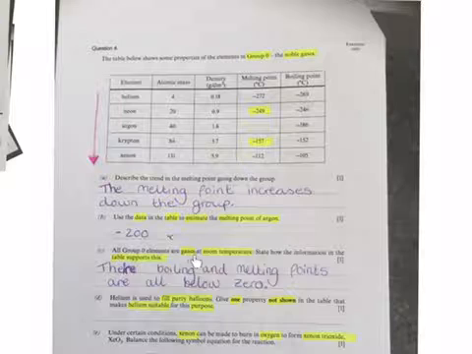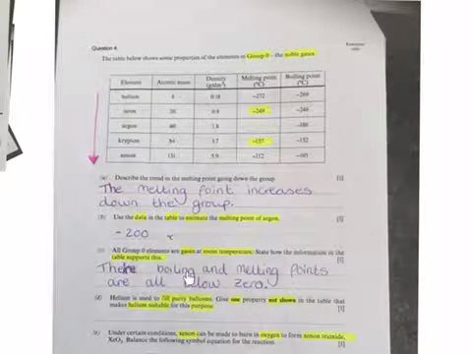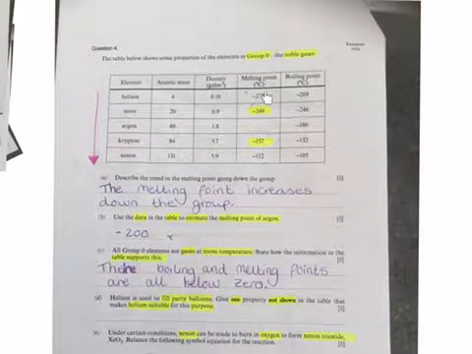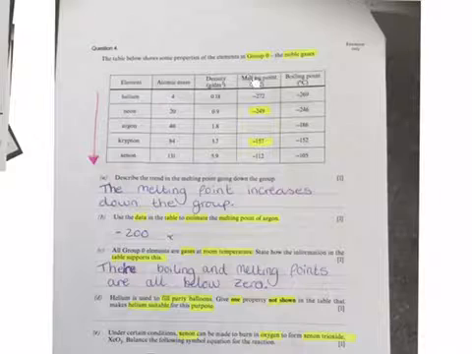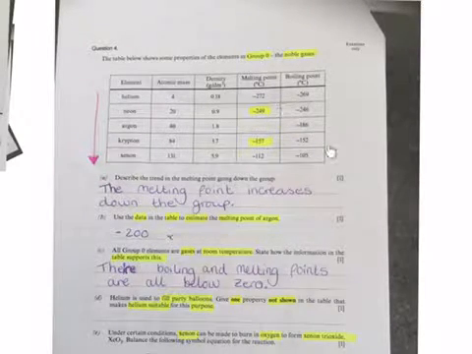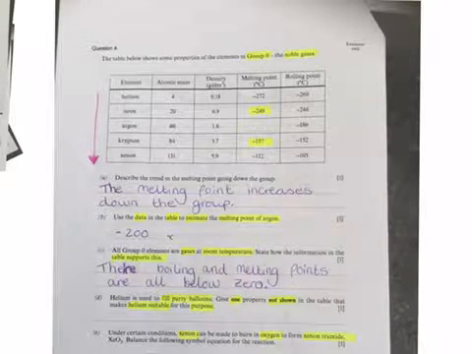All group 0 elements are gases at room temperature. State how the information in the table supports this. Their melting and boiling points are all below 0. Okay, so remember, melting would be turning from a solid to a liquid, and boiling would be turning from a liquid to a gas. So if any of these numbers were above 0, then you'd expect them to be a liquid at room temperature.